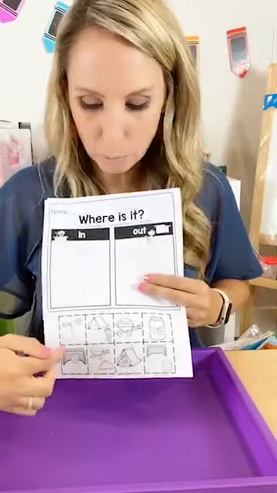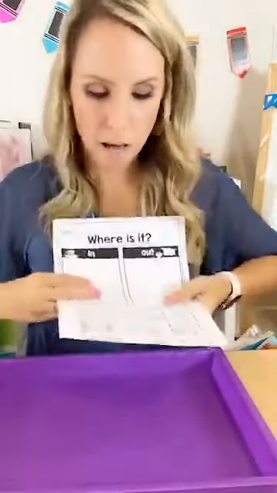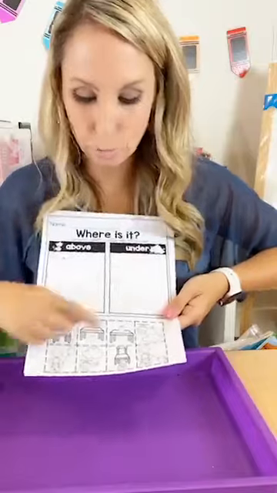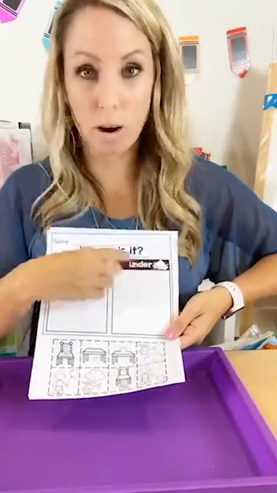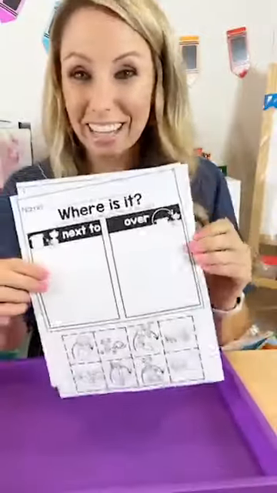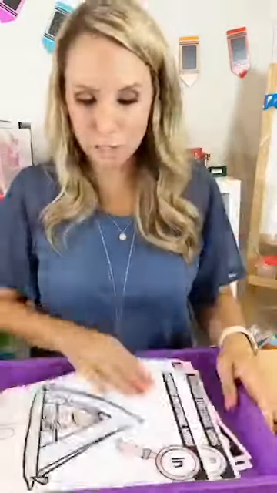So is the soccer ball in or is it out? So each one of them kind of has a set. So there's 4 different images and it's either in or out. And then it's the same with all of these. 4 different images, is it above or under? So all those different ones, because like I said, positional words can be kind of tricky. So those are the worksheets that are included in this pack.